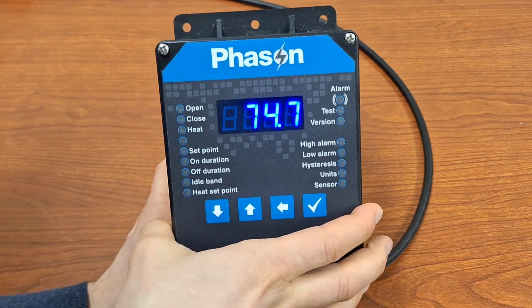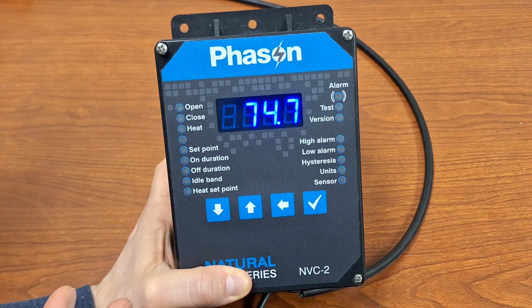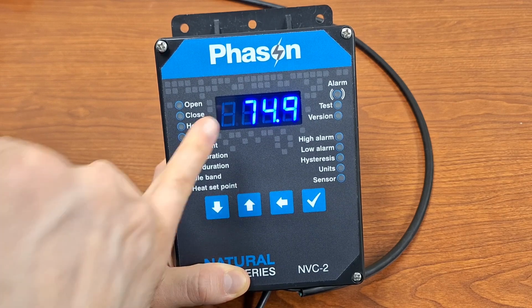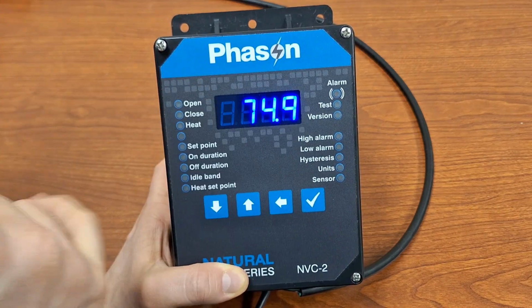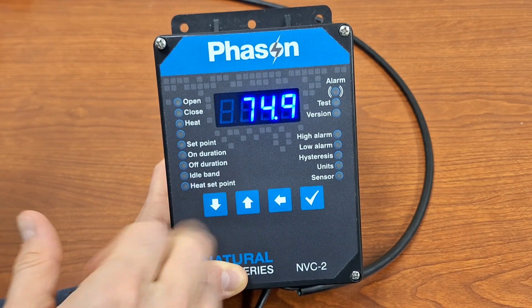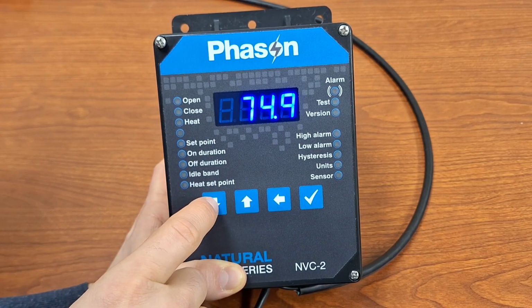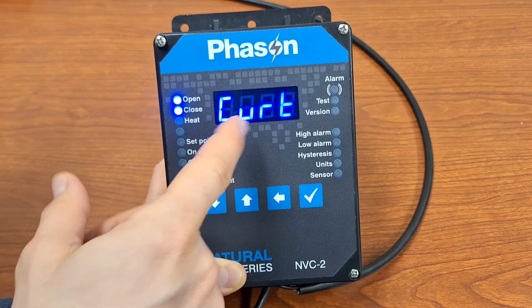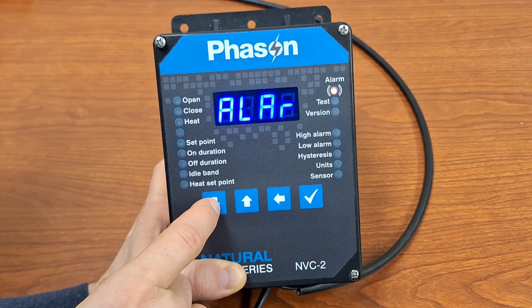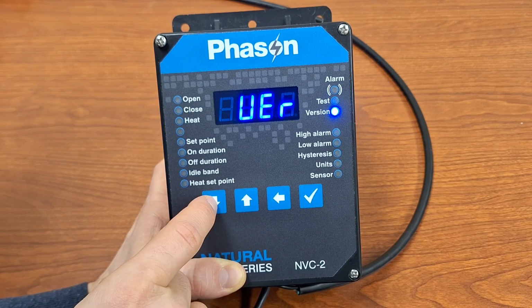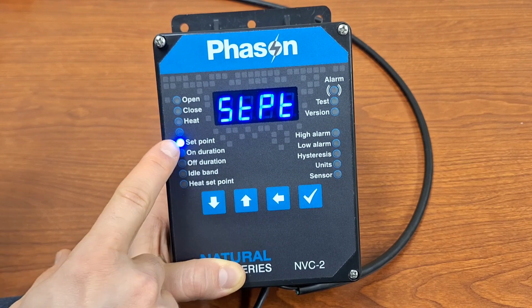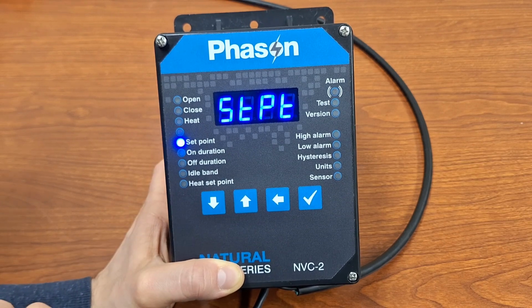So let's take a look at how we program the NVC-2. Right now, in the main menu, we're seeing the temperature reading there. Then let's cycle through, and the first things we go through, there's a couple of manual overrides here, and we'll get to those at the end. First thing that we will start off with is how to set your set point.